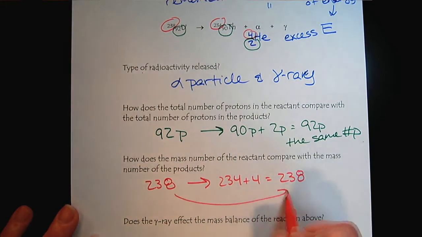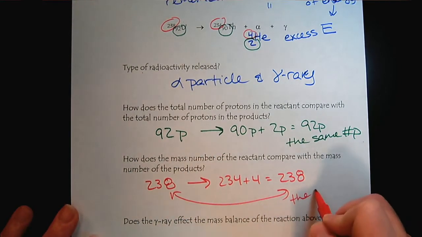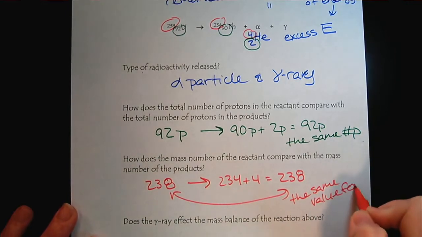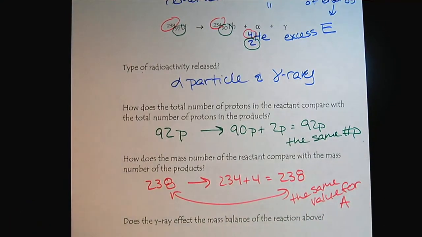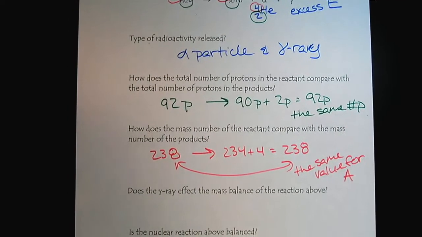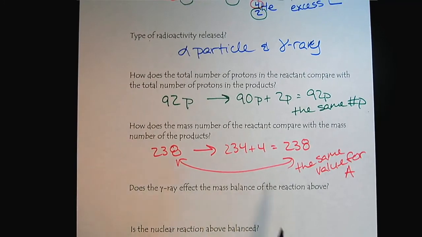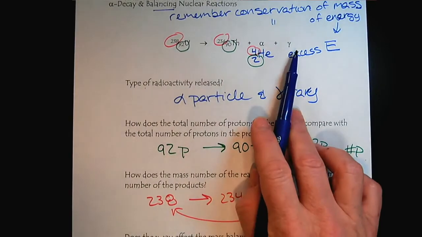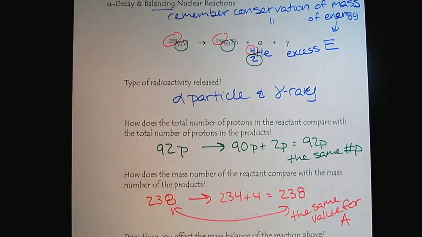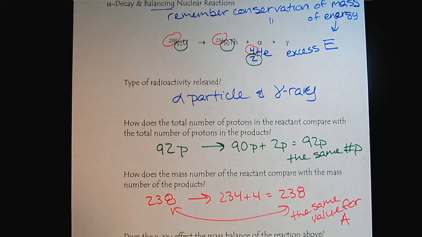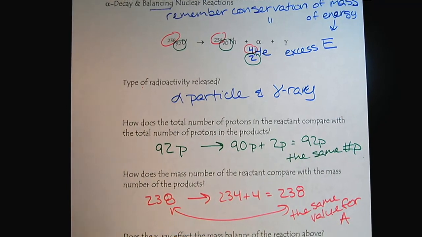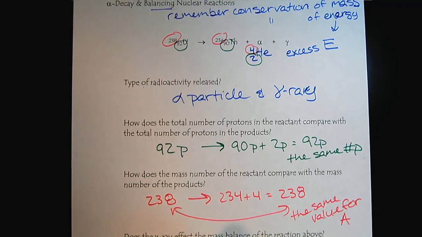Notice the same value for A. And last but not least, does the gamma ray affect the mass balance of the reaction? If we look here, we would say no. We need the gamma ray, though. This is about the energy balance.